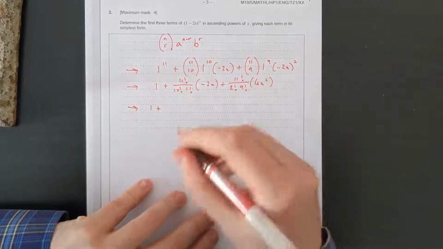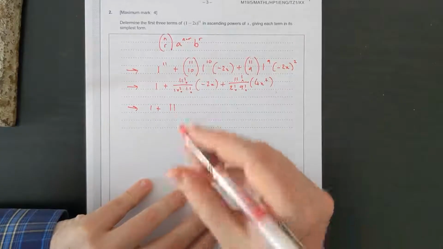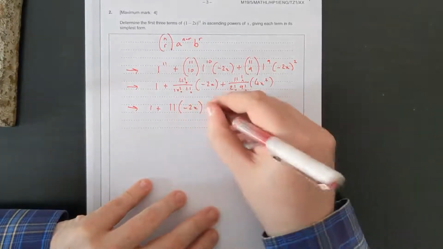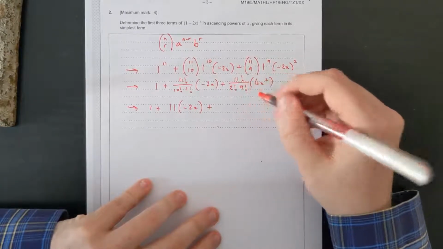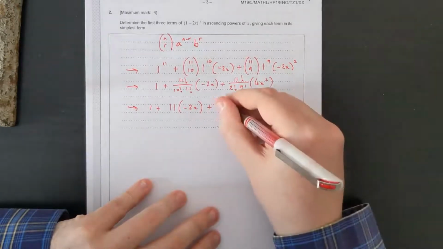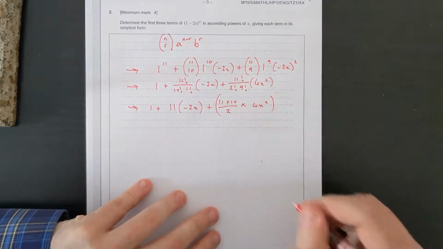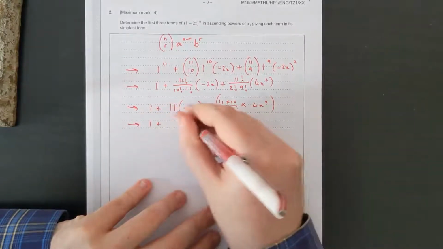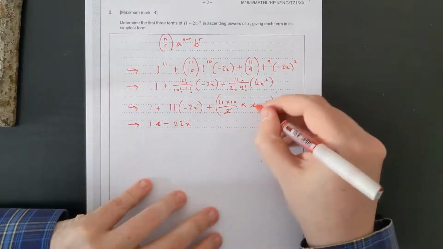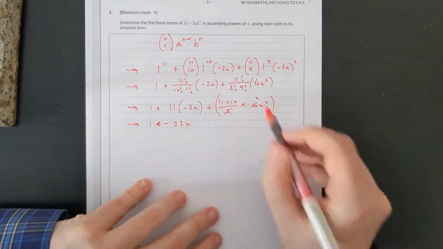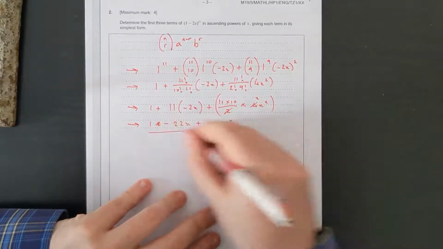Simplifying further, I have 1 plus 11 factorial over 10 factorial is just 11. 1 factorial is 1. So 11 times minus 2x. And then here 11 factorial over 9 factorial is just 11 times 10 over 2. So 11 times 10 over 2, and I'm multiplying that by 4x squared. So I have 1 and then minus 22x. I'm going to cancel my 2's, so I have 11 times 10, 110, times 2, so plus 220x squared.